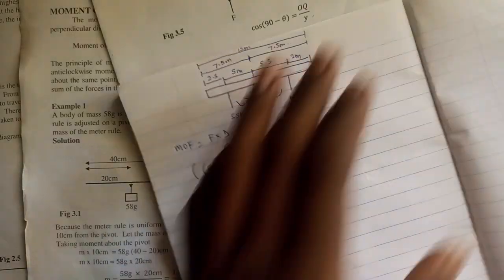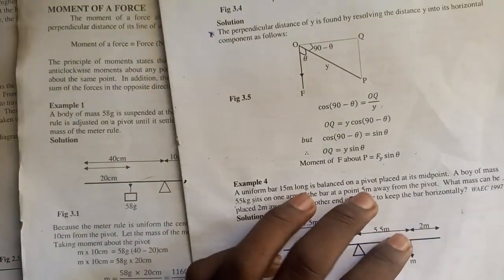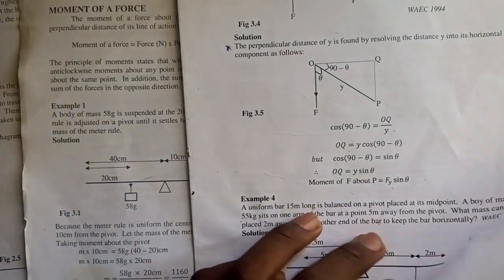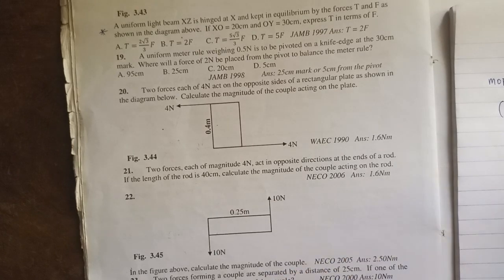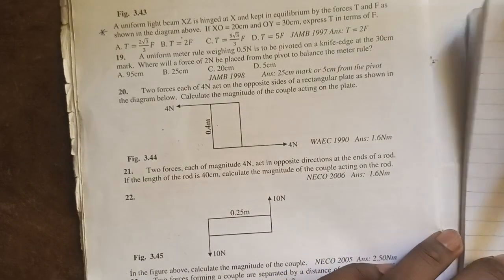So let's look at some questions on couple. So that you don't say, oh, you did not introduce me to couple, I found it in my exam. Okay. So look at number 20 and number 21. That's what a couple looks like.